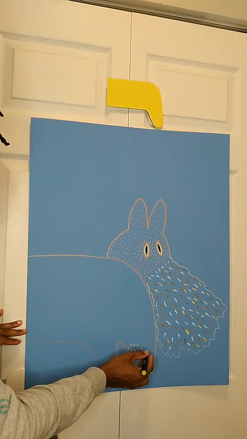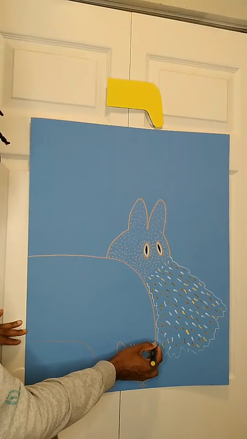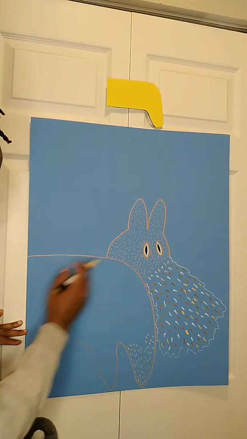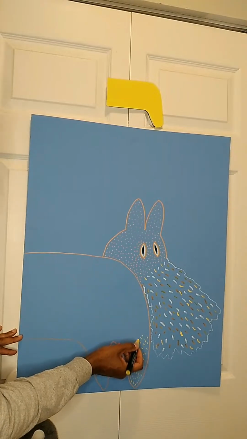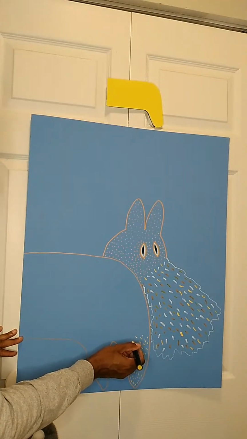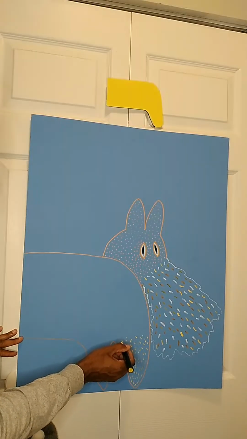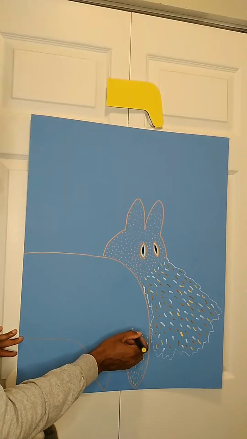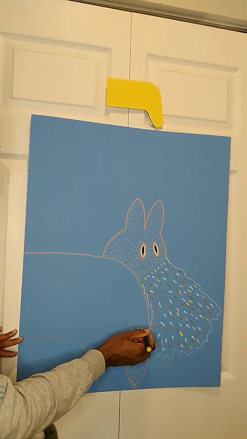So let's get some of this. Now this takes a little bit longer because I'm using more surface area in order to fill in. Oh no.